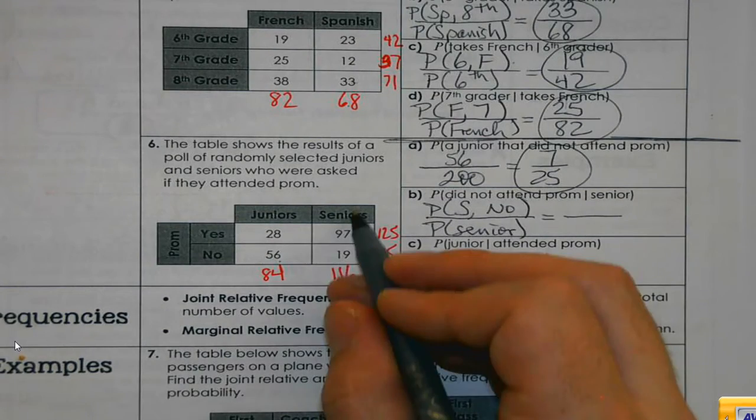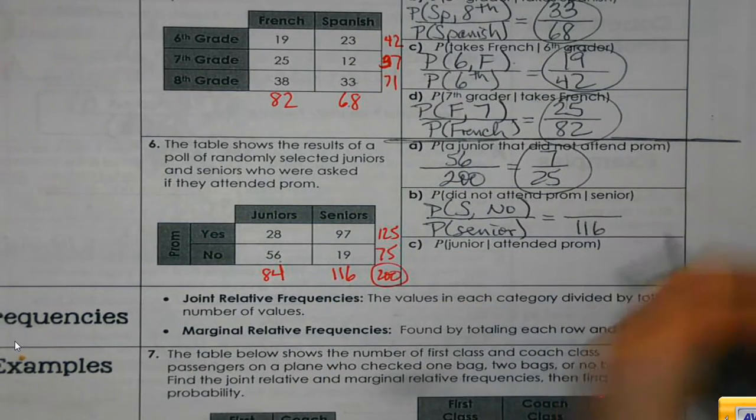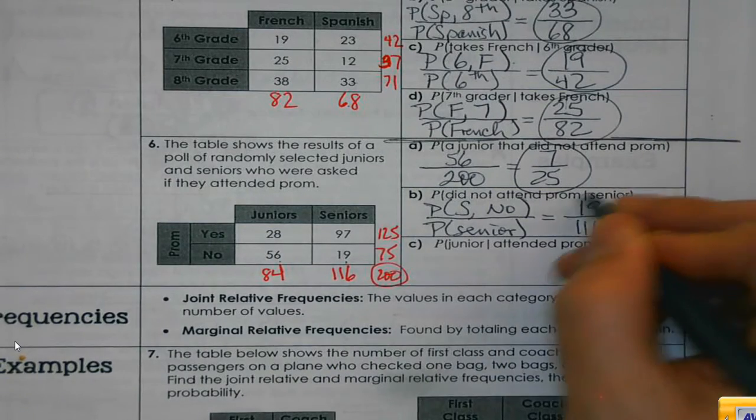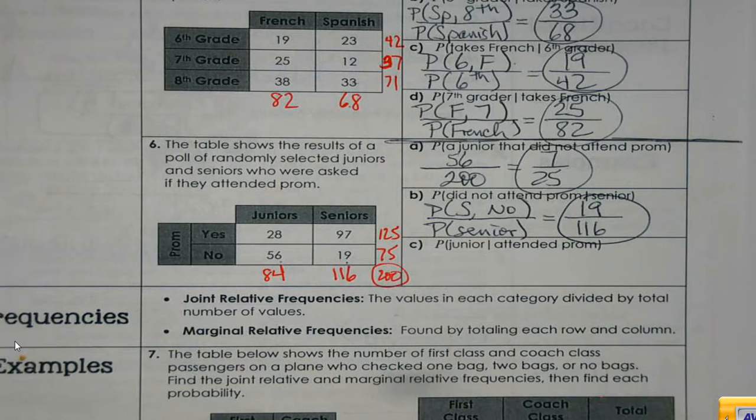So seniors, 116. Senior, no, 19. Just read carefully, and you'll be fine with that.